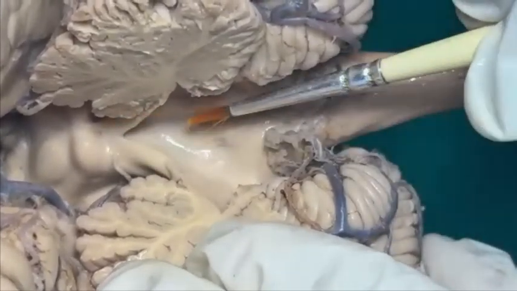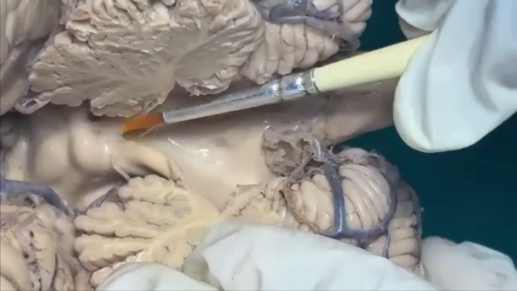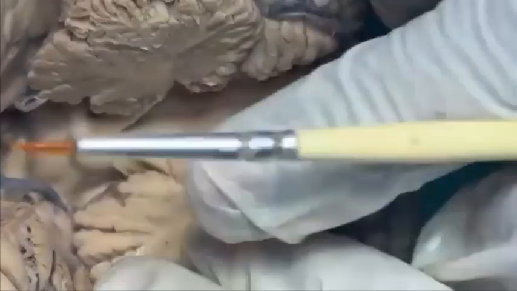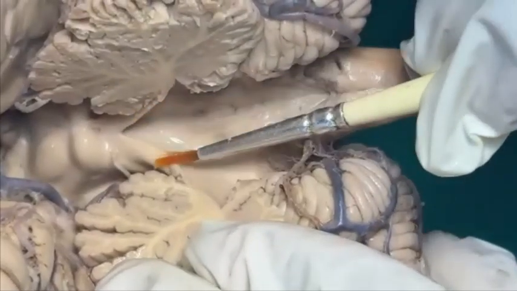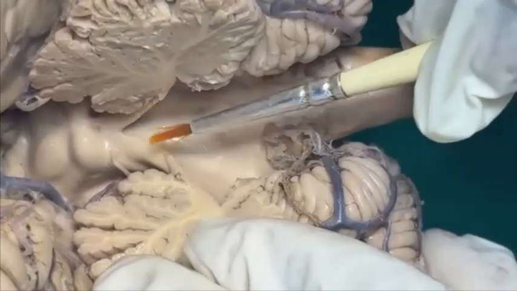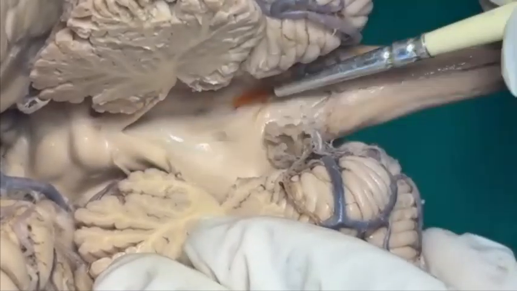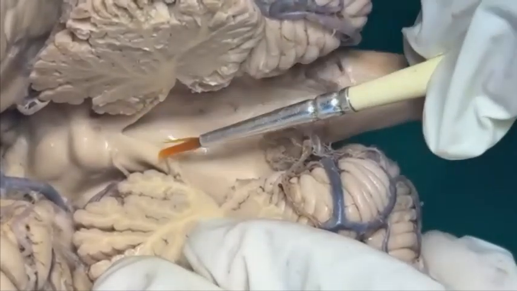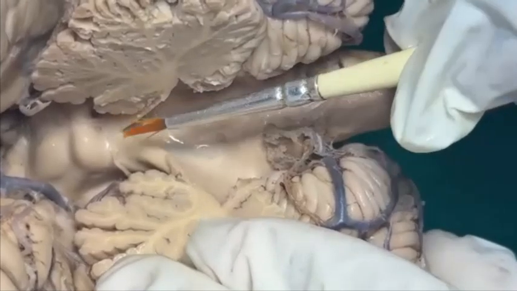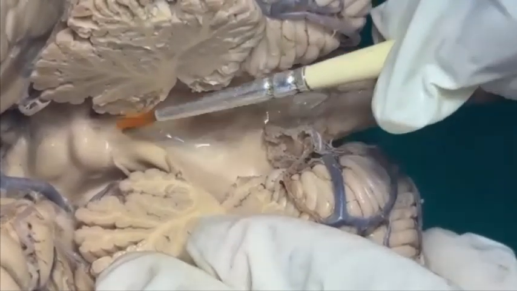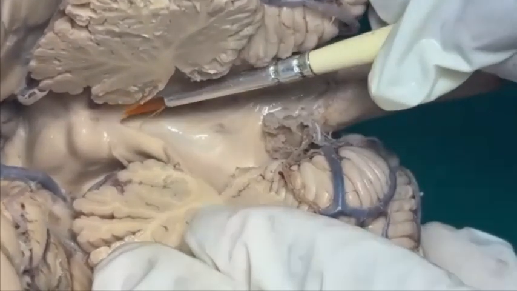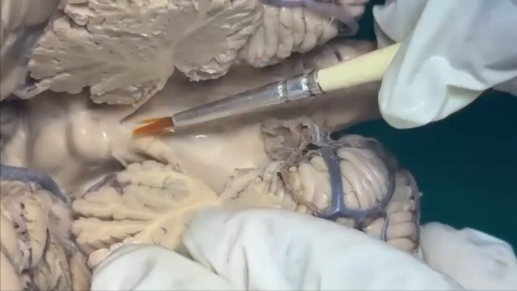Here we have cut this, that is why you are going to see this; otherwise this whole tent-like structure is covered. So this is the superior medullary velum. On the upper part, the roof of the fourth ventricle is formed by the superior medullary velum. You can very clearly see over here this sheet-like, nervous tissue structure, the superior medullary velum.